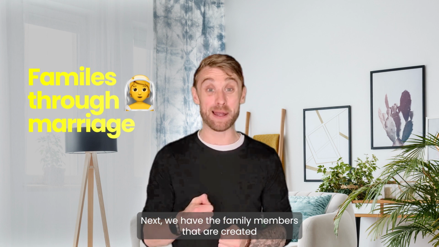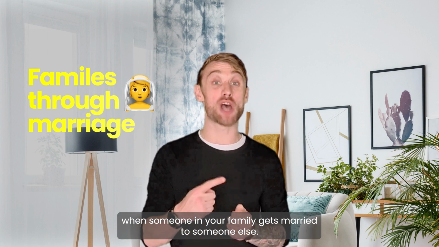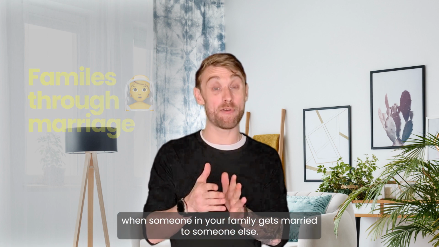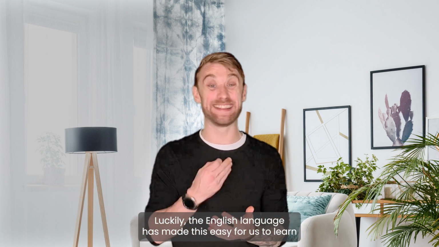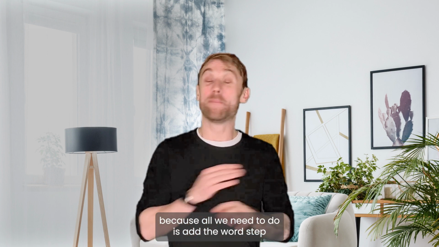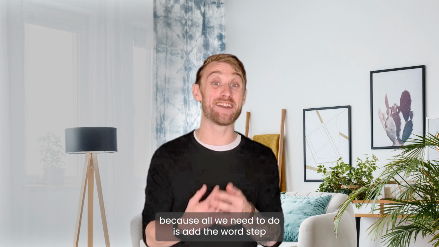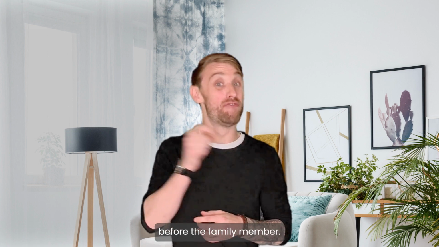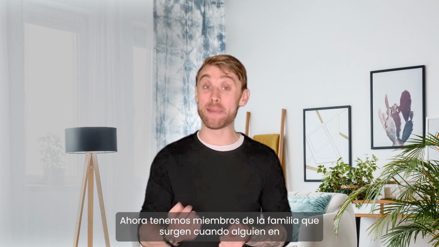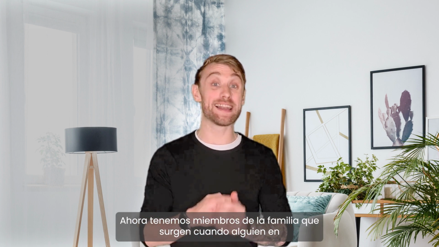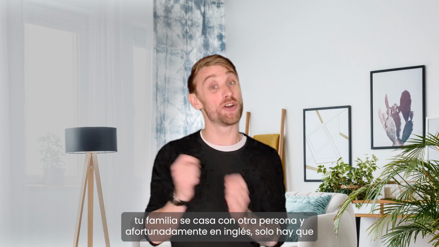Next, we have the family members that are created when someone in your family gets married to someone else. Luckily, the English language has made this easy for us to learn because all we need to do is add the word step before the family member. Ahora tenemos los miembros de la familia que surgen cuando alguien en tu familia se casa con otra.